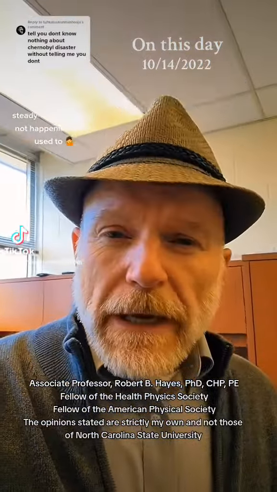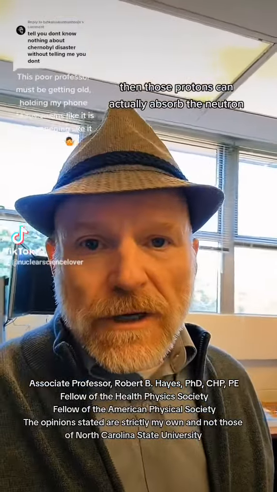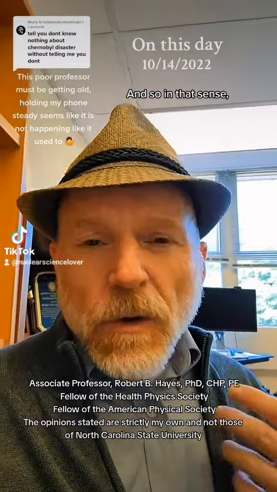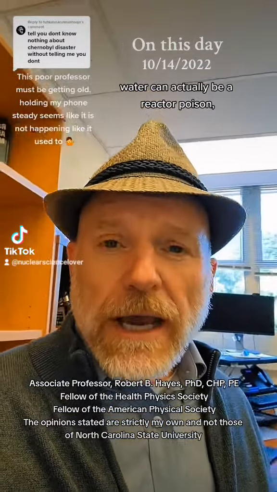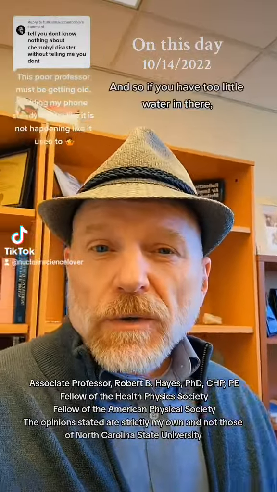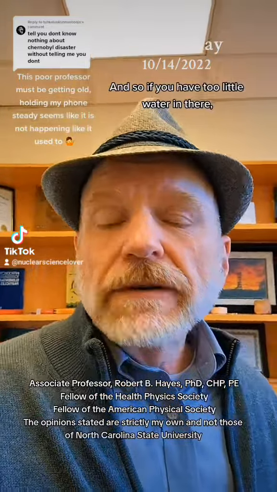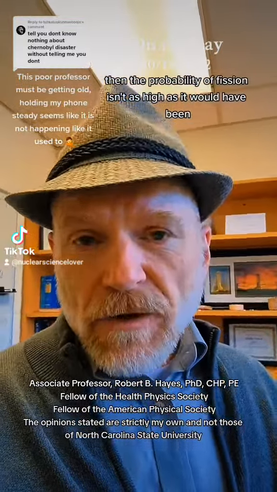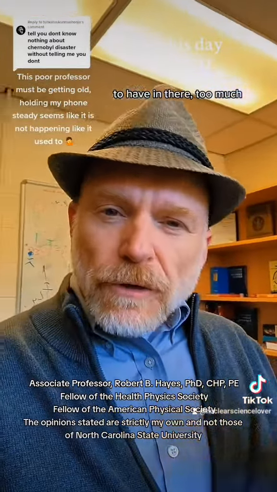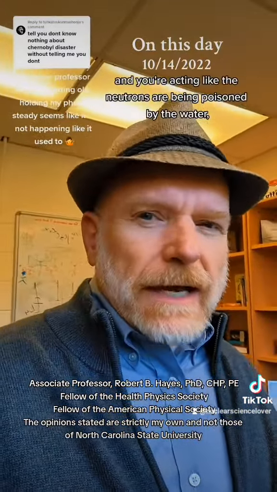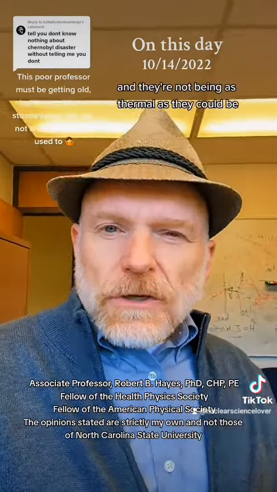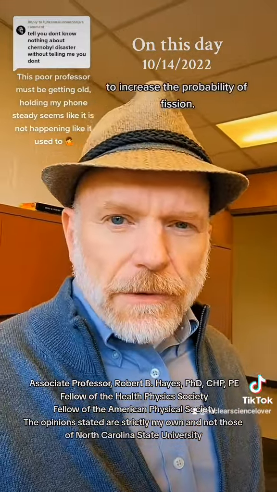contact with, then those protons can actually absorb the neutron and become deuterium, an isotope of hydrogen. And so in that sense, water can actually be a reactor poison. It will absorb neutrons and not allow them to be used in fission. And so if you have too little water in there, then the probability of fission isn't as high as it would have been if you'd had more. So there's an optimum amount of water to have in there. Too much, you're over-moderated, and you're acting like the neutrons are being poisoned by the water, and too little, and they're not being as thermal as they could be to increase the probability of fission.